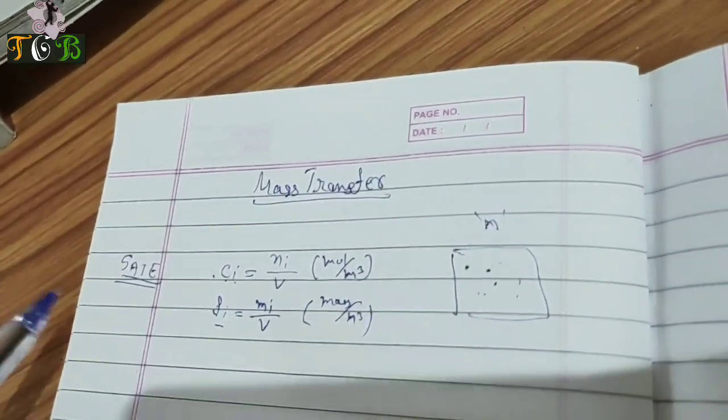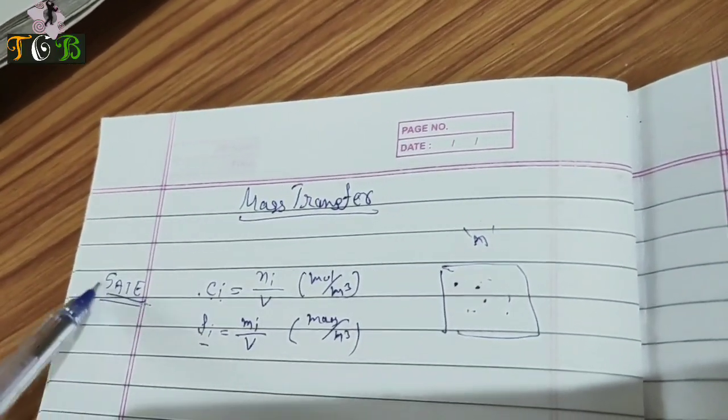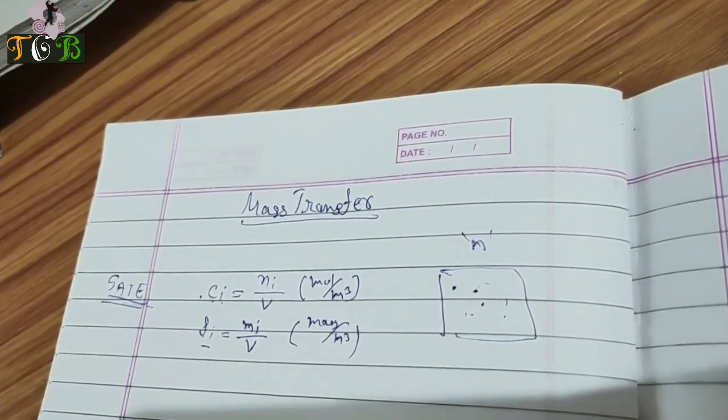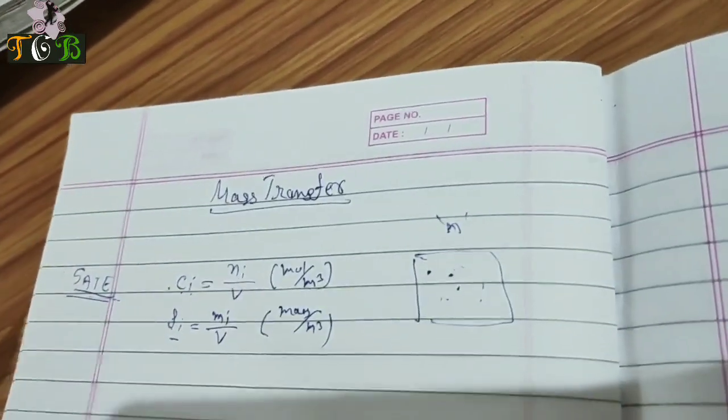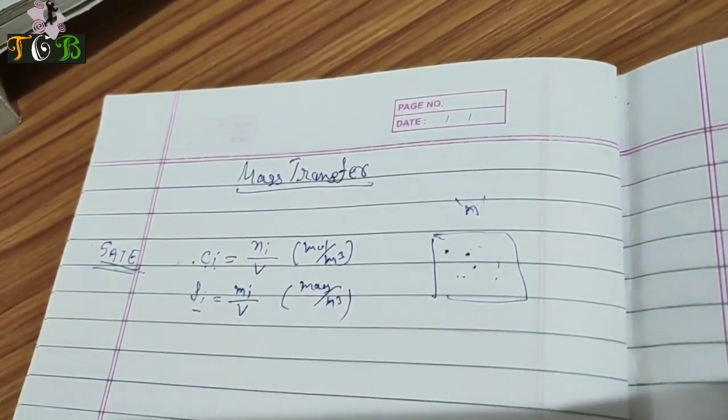I'm Rahul, and today we are going to complete mass transfer. And if you're preparing for the GATE exam, then it's going to be great for you. So from the beginning, you must know that there are a few things we need to define earlier.